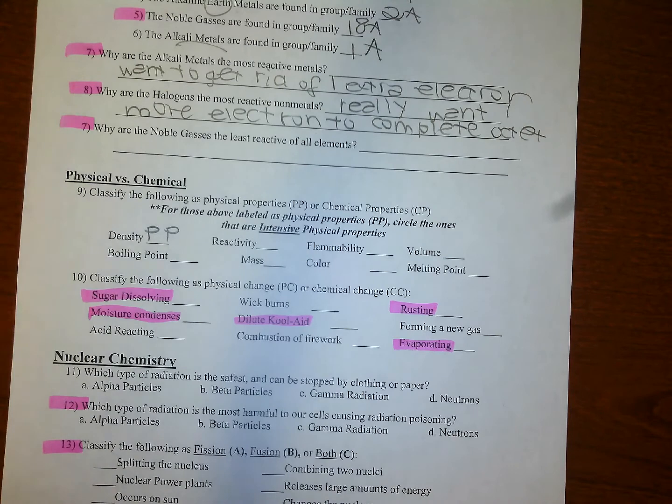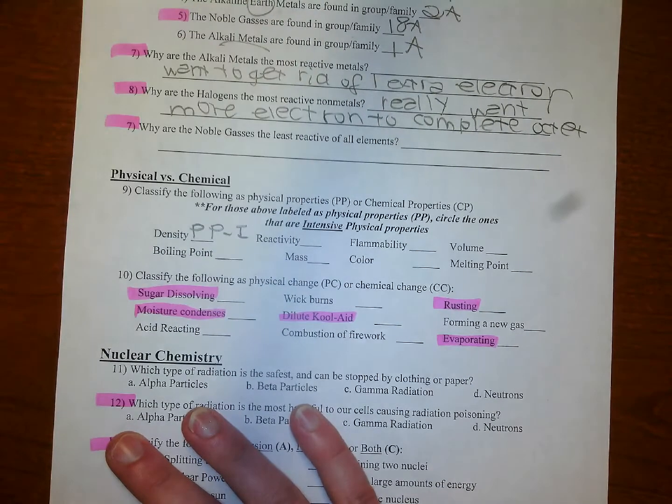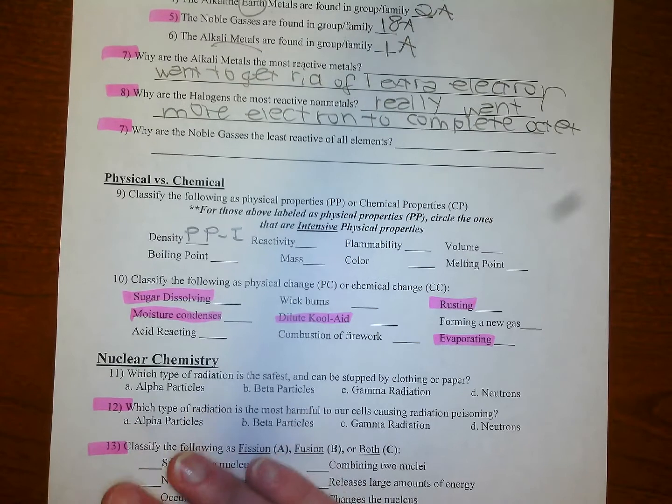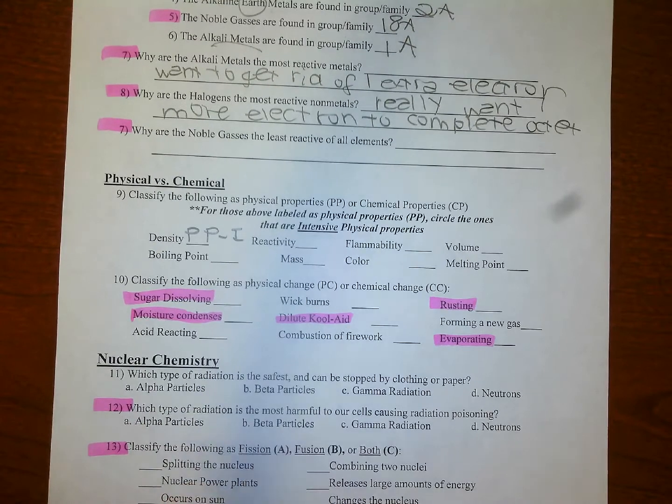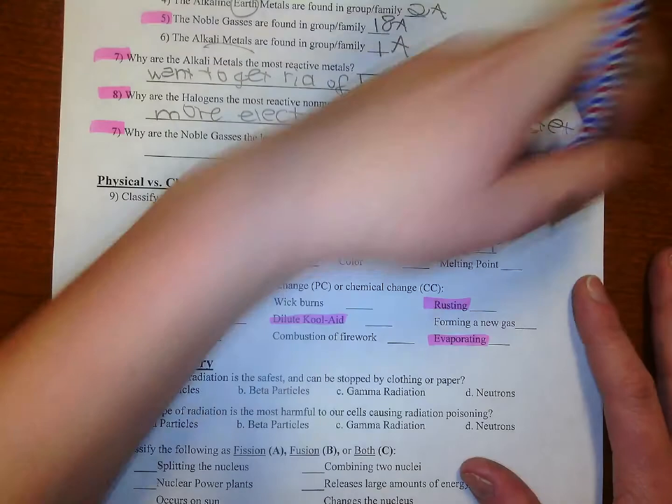But I like to remind students to think about throwing pennies into a fountain. It doesn't matter if I throw in my entire roll of pennies or just one penny, they're all going to sink, right? That's an intensive. It's independent of my amount. Okay? So it does not matter if you have extras. Unlike something like volume, which is also a physical property, but it is extensive.